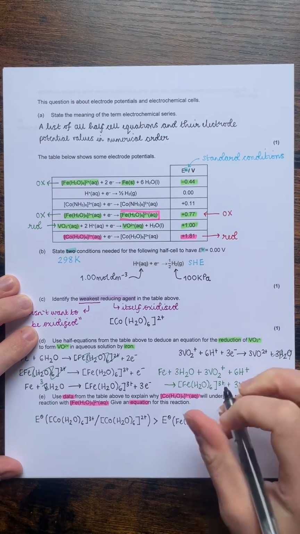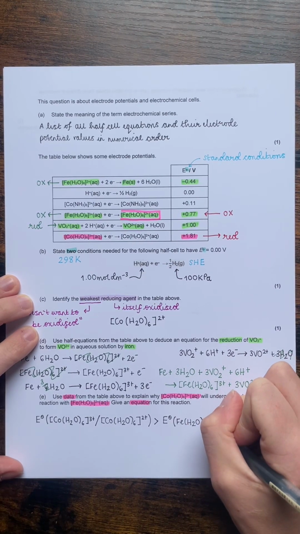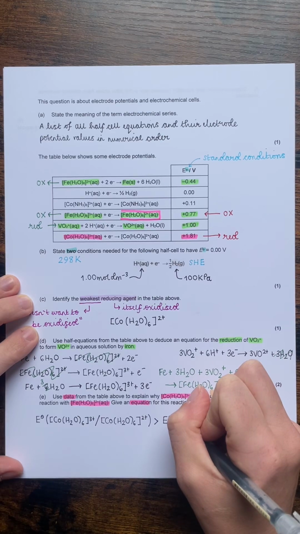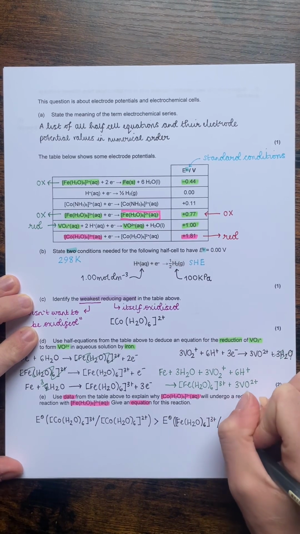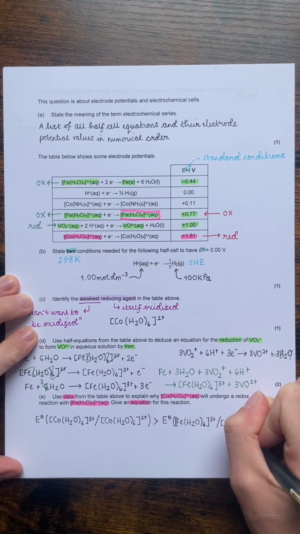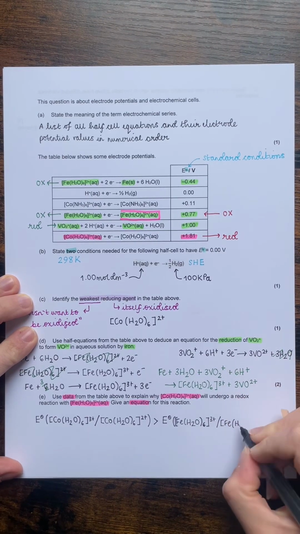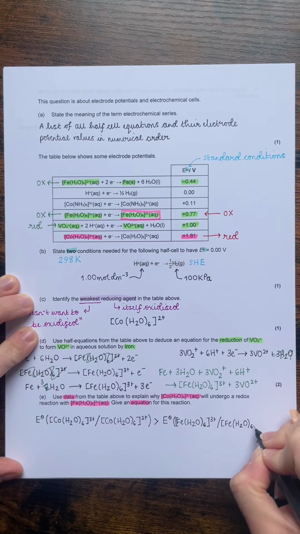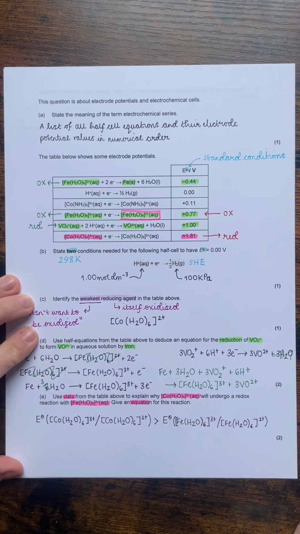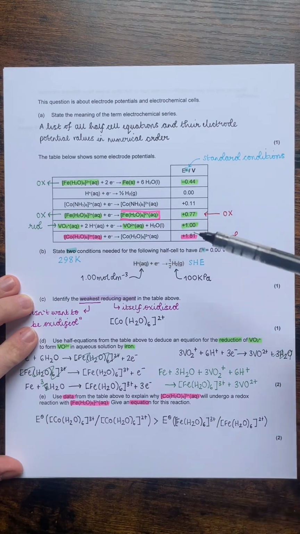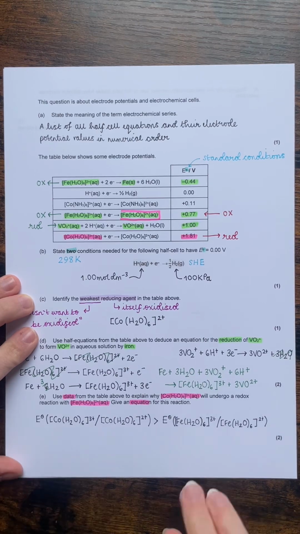3+ to Fe(H2O)6 2+. And that's enough for your explanation. It uses data from the table. 1.87 is more positive than 0.77, written like that.